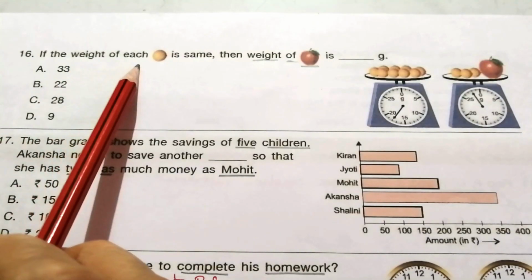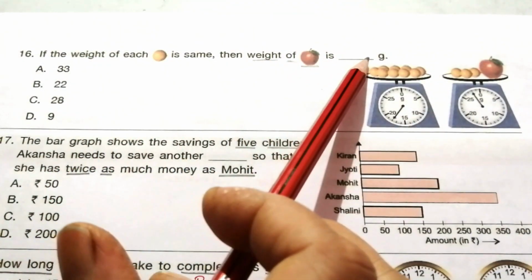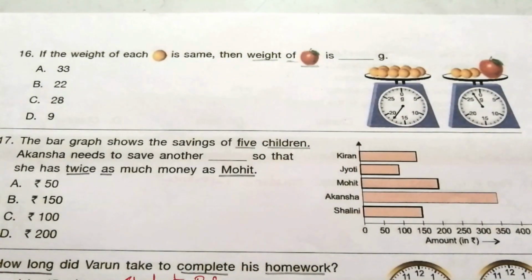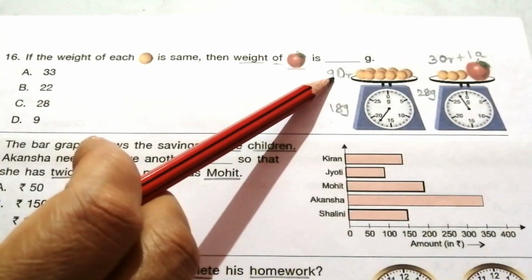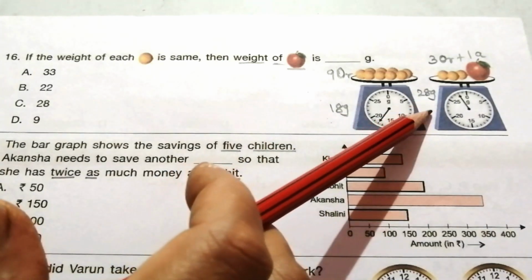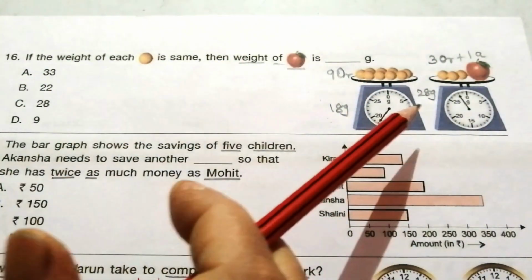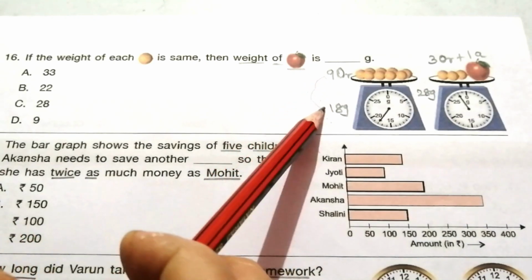16. If the weight of each orange is same, then weight of apple is dash gram. You look at the given pictures and try to find out the answer. And in this, 9 oranges are given and its weight is 18 gram. And here 3 oranges plus 1 apple is given. Its weight is 28 gram.